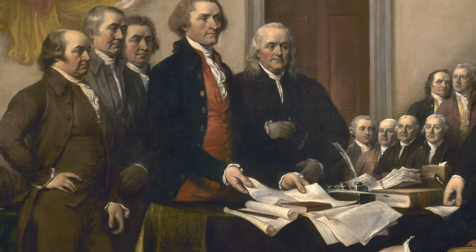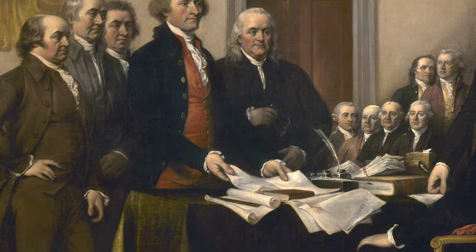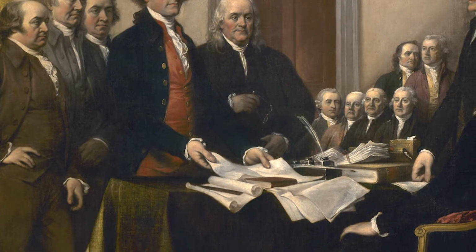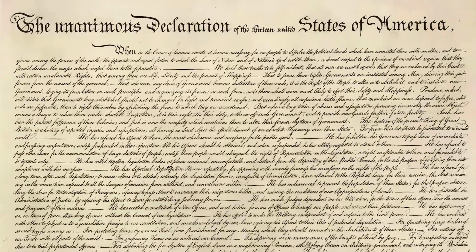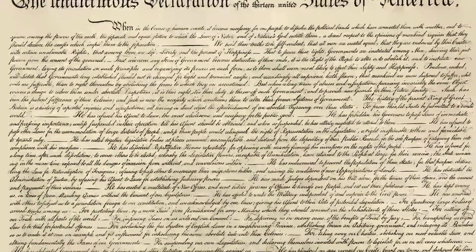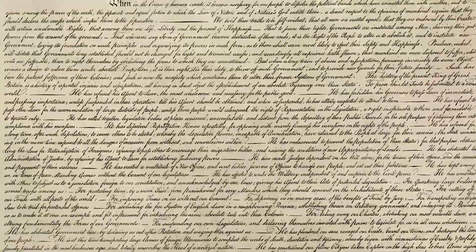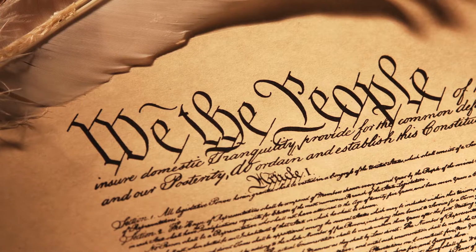Nearly 250 years ago, the founding fathers of the United States separated from the oppressive British Empire by adopting the Declaration of Independence. Later on, they established certain inalienable rights for the American people within the Constitution of the United States.